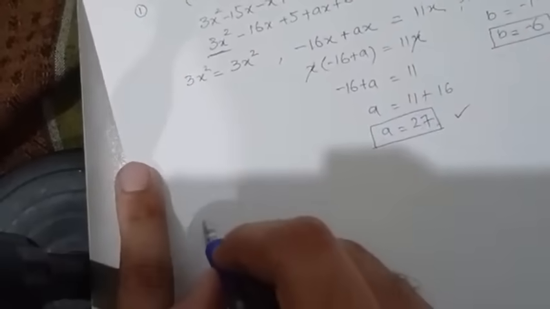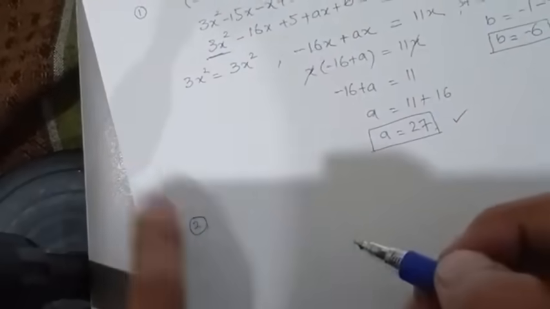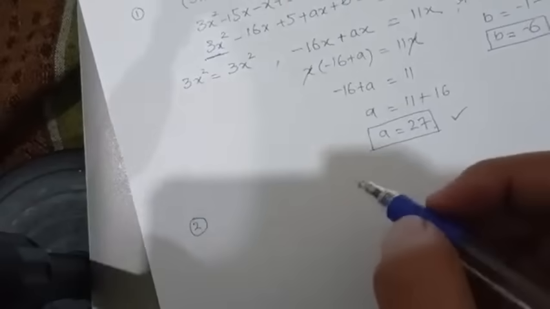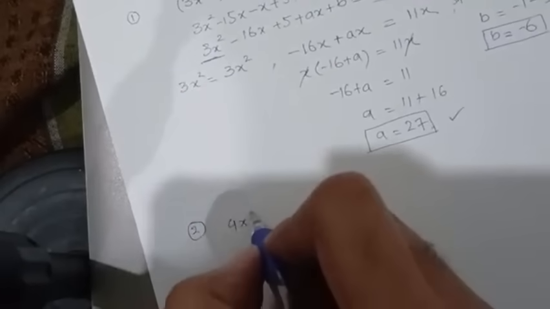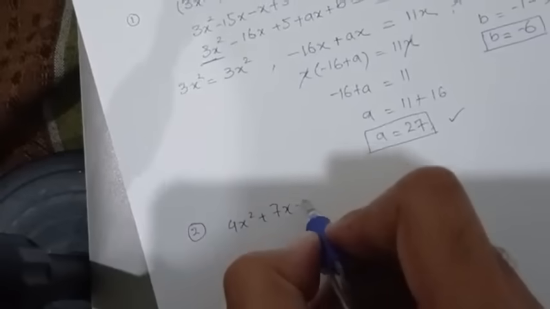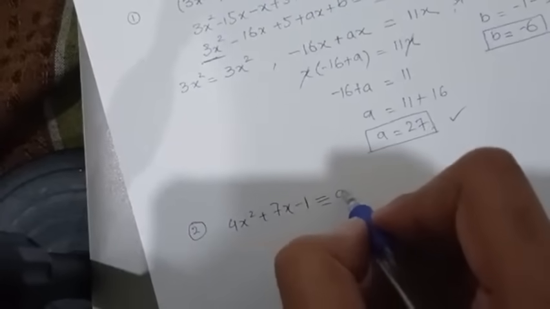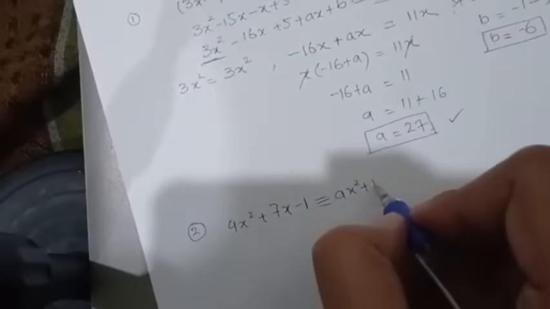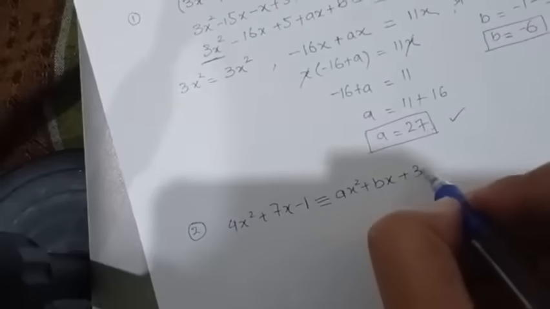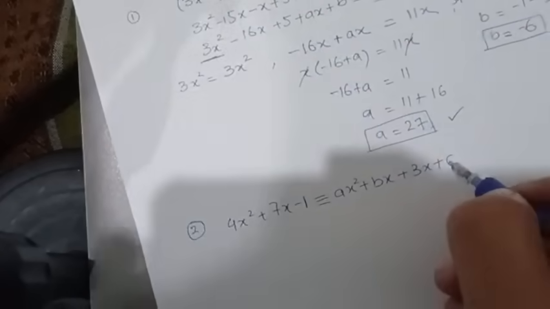Now we will solve another problem, second problem, in which we have 4x square plus 7x minus 1 is equal to ax square plus bx plus 3x plus c.